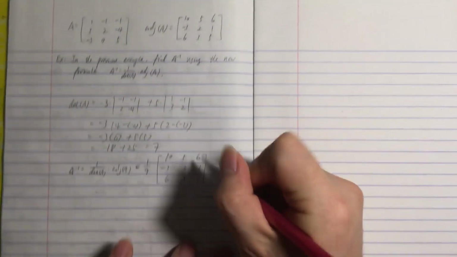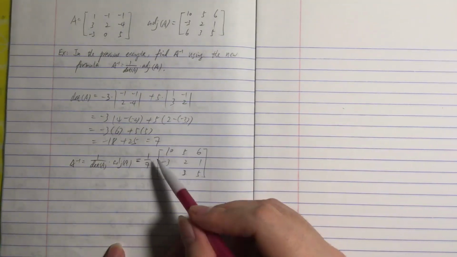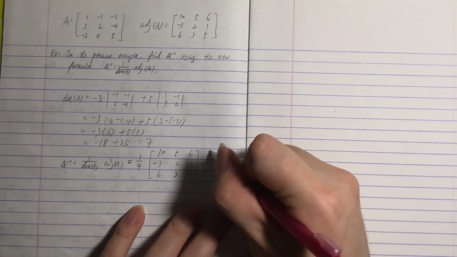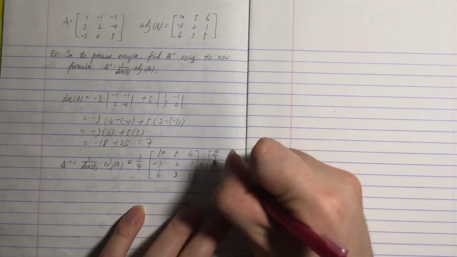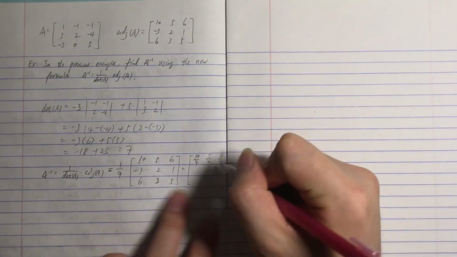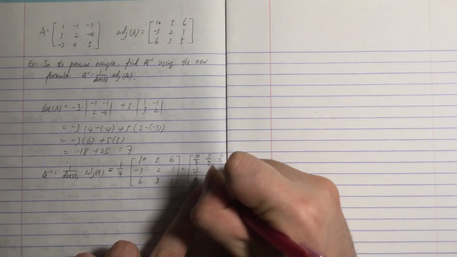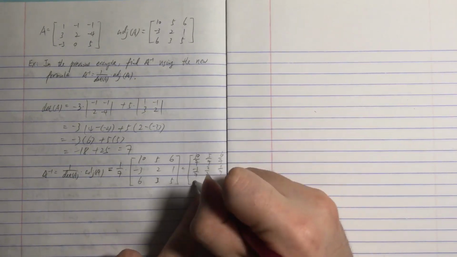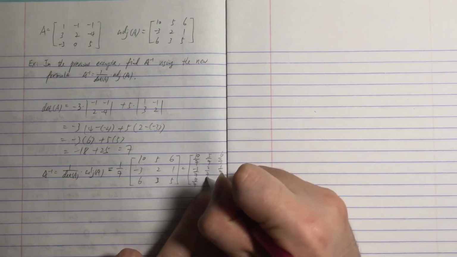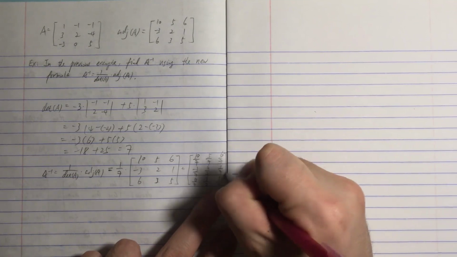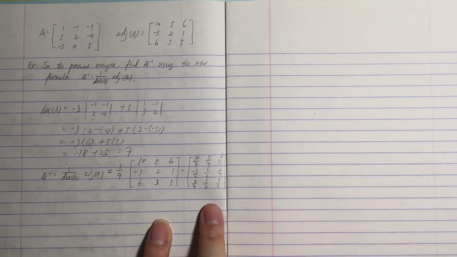Then, when we multiply a matrix by a scalar, we distribute the scalar into the matrix to each entry. I get 10 over 7, 5 over 7, 6 over 7, negative 3 over 7, 2 over 7, 1 over 7, 6 over 7, 3 over 7, and 5 over 7. That's the inverse of A.